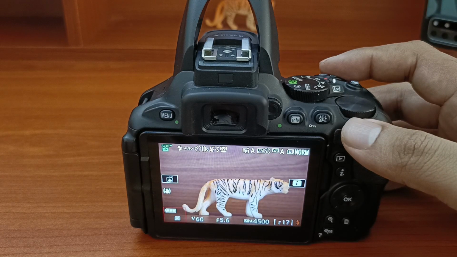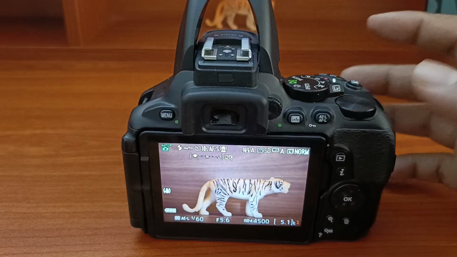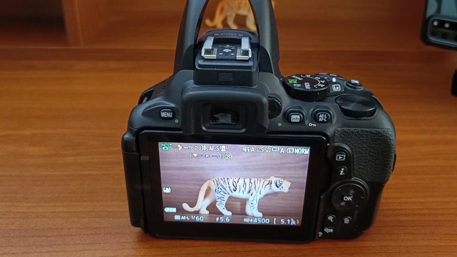So, this is how you use a self-timer and customize its settings on a Nikon D5600 DSLR camera.